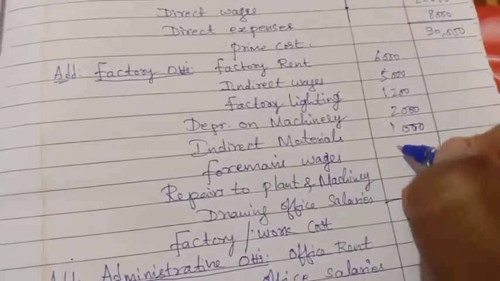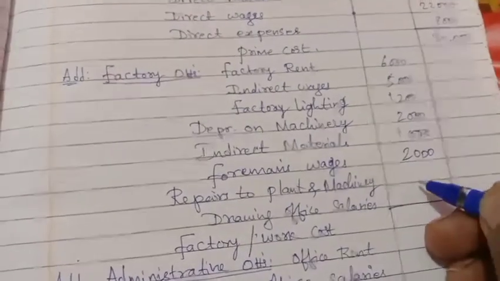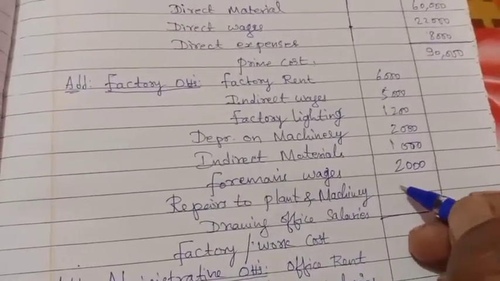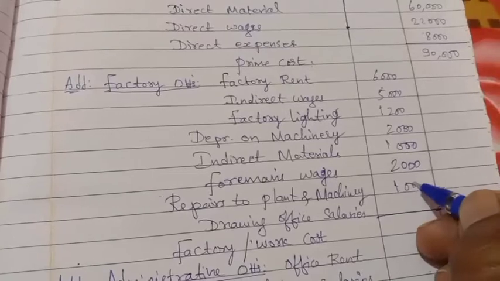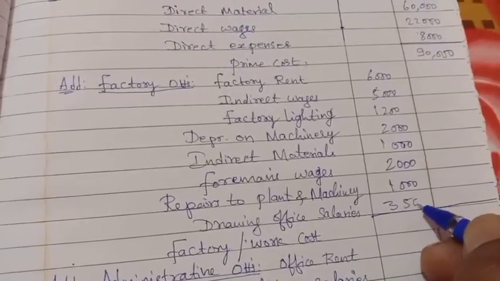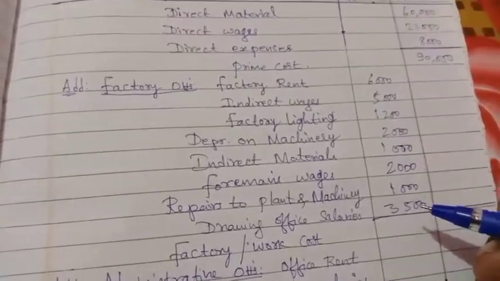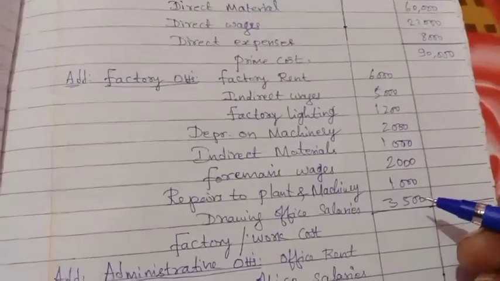Indirect material 1,000. Foreman wages 2,000. Repairs to plant and machinery 1,000. Drawing office salary 3,500. After taking all this in the inner column, take the total to the outer column.